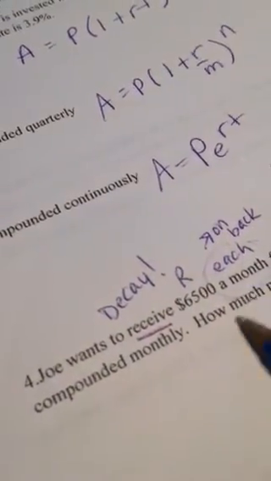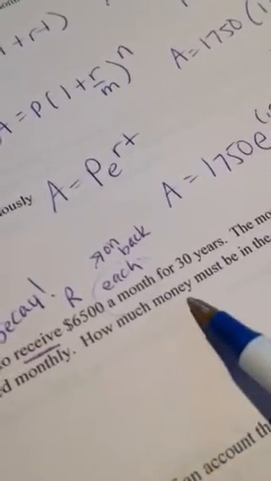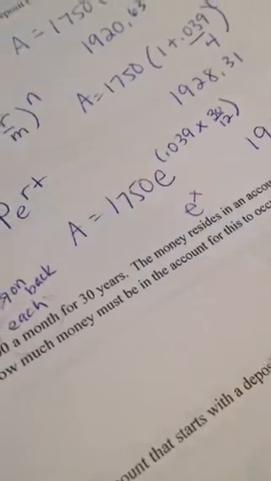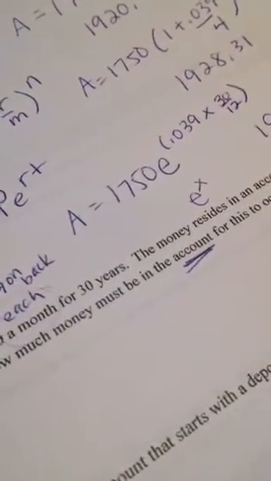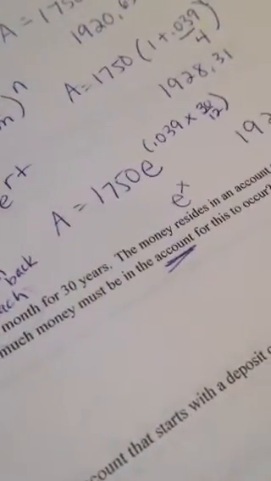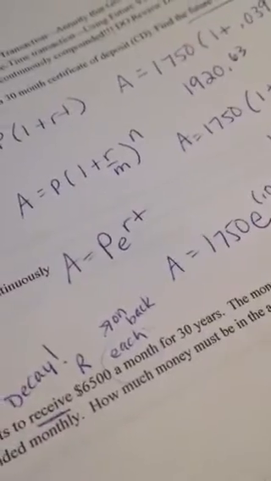Now, let's say you weren't sure about that. Let's read the question. How much money must be in the account? The account is either A or P. A if it's future value, if it's a deposit, or P if it's present value, if it's a decay. Since this is a withdraw, it's P. You're looking for the account. That's the present value of your account.